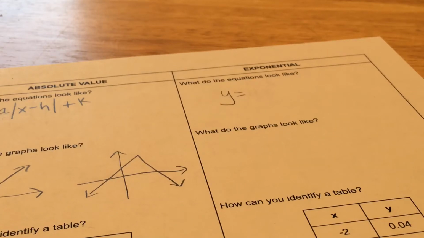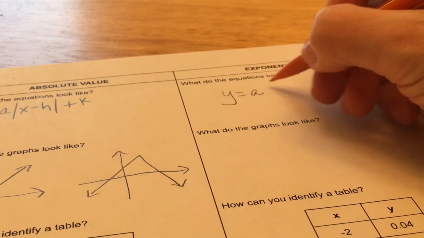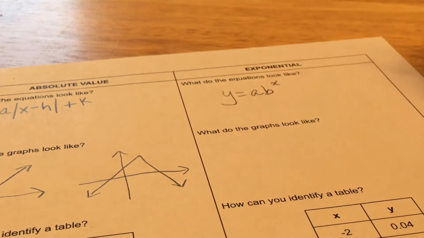The last family of functions we have to talk about today are the exponentials, and they are equations you have not worked with before, so this should be brand new to you. And it's going to look something like y equals ab to the x.